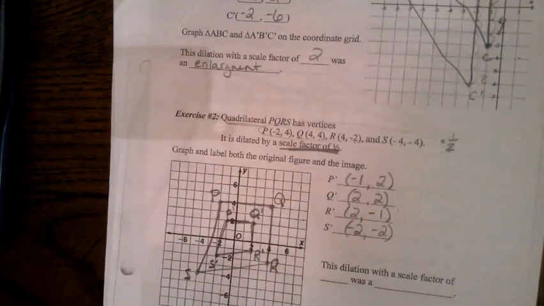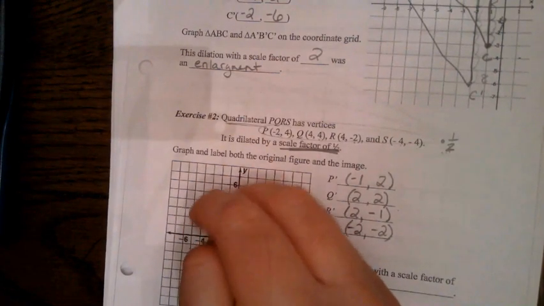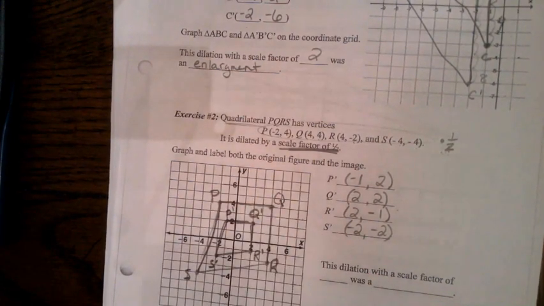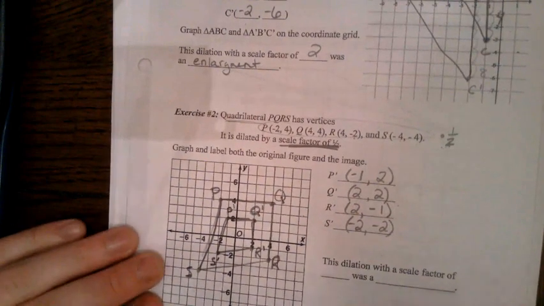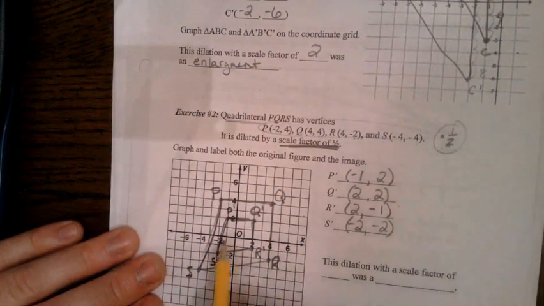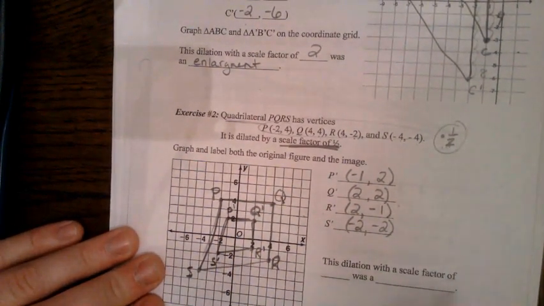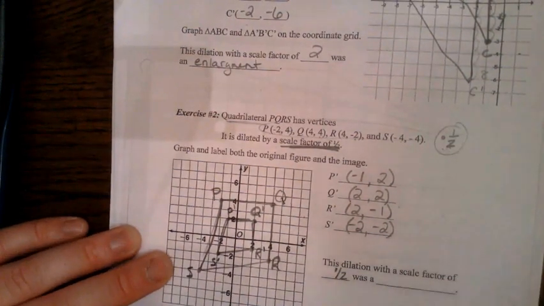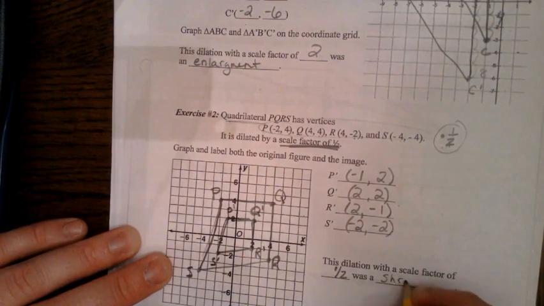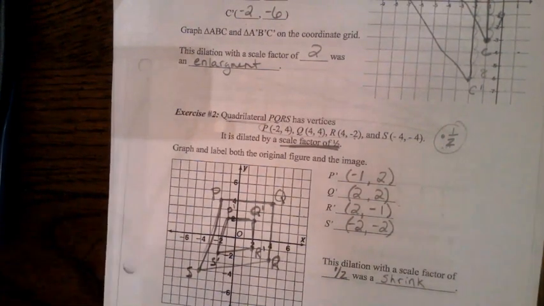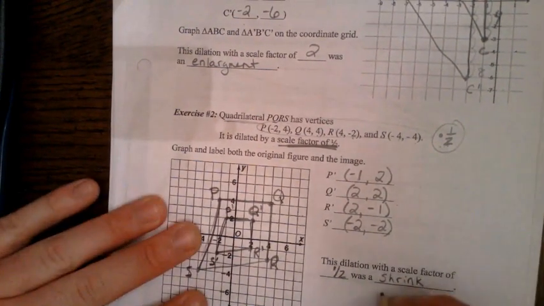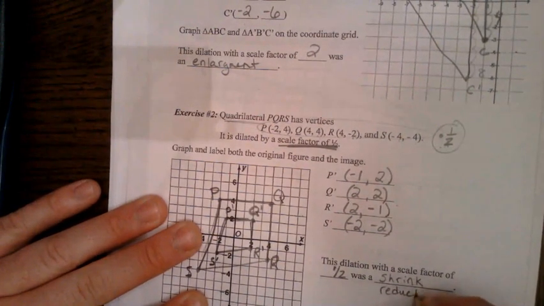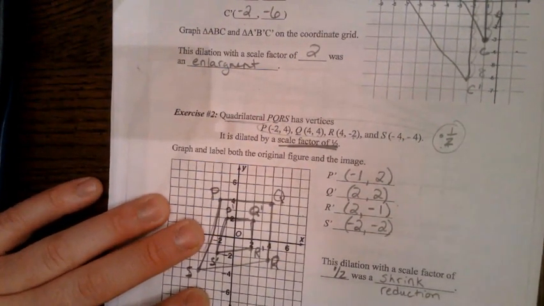Okay, so again, this line's not as straight as I want it to be. It's fine. But again, we've noticed that this made it smaller. So this dilation of a scale factor of 1/2 was a shrink. It got smaller. Another word for shrink, reduction. So you might see reduction as well.